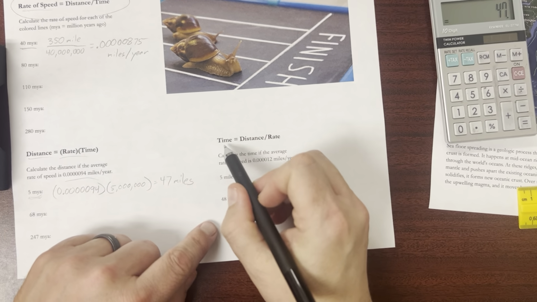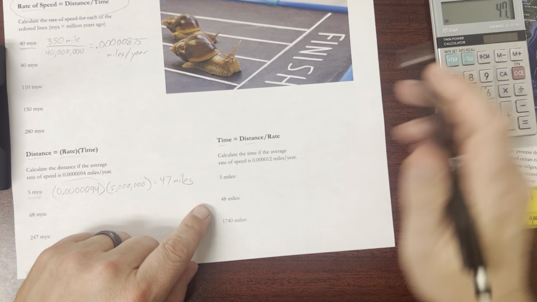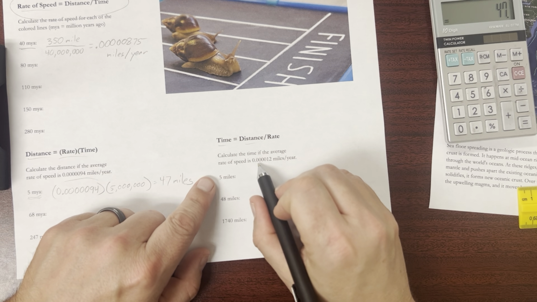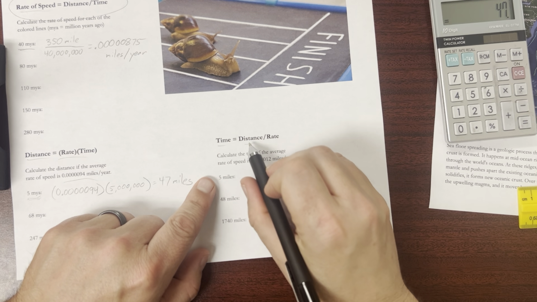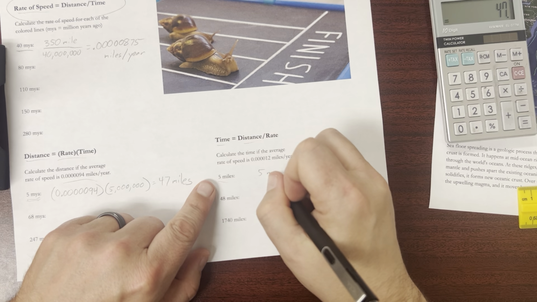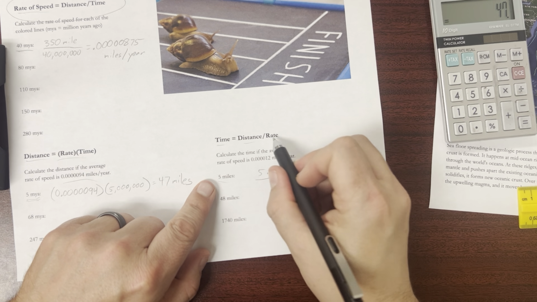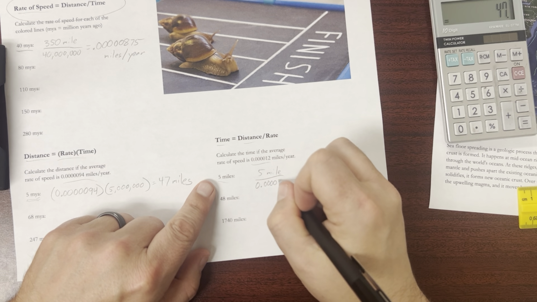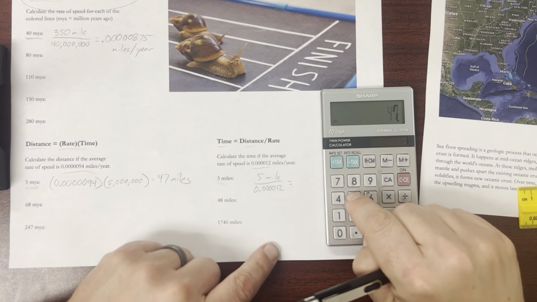Now we rearranged it again. We're going to figure out time, and we have distance divided by rate. So calculate the time if the average rate of speed is 0.000012 miles per year. First thing I need is the distance. I know it's going to be 5 miles. So how long did it take to go 5 miles? We're going to divide that by our rate, which is here, 0.000012. And that will give us how long it took to go 5 miles.